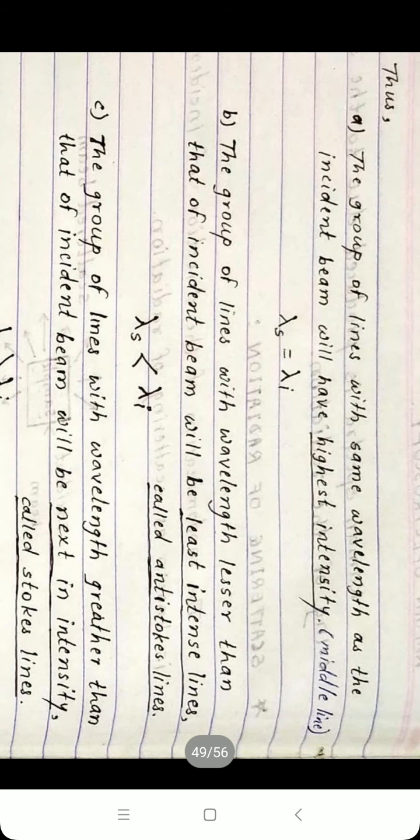The first type is the group of lines having the same wavelength as that of the incident light, that is lambda s equals lambda I. Lambda s is the wavelength of scattered light and lambda I is the wavelength of incident light.